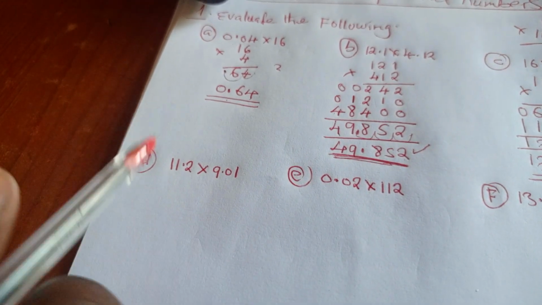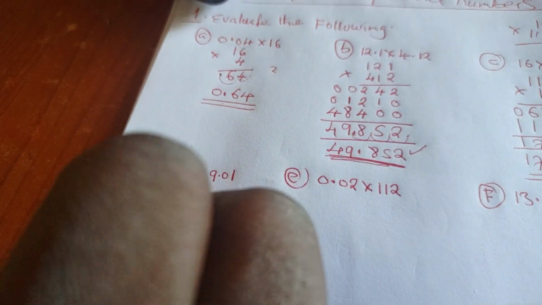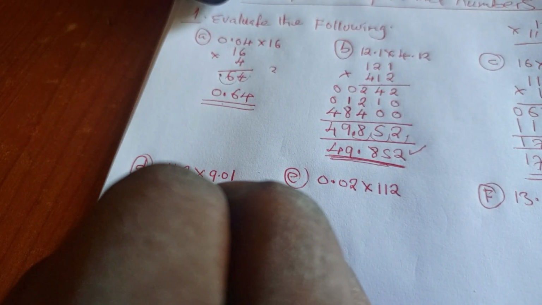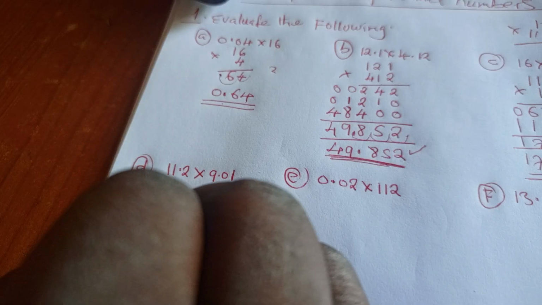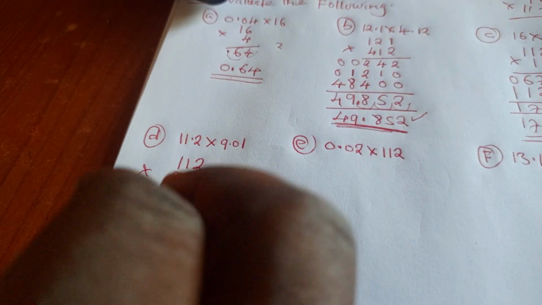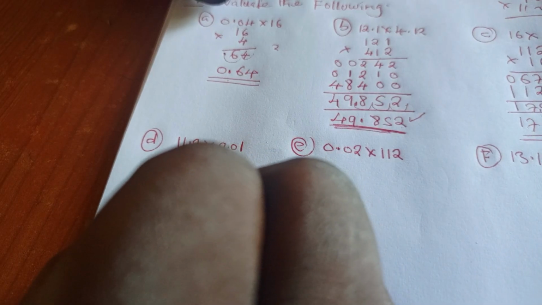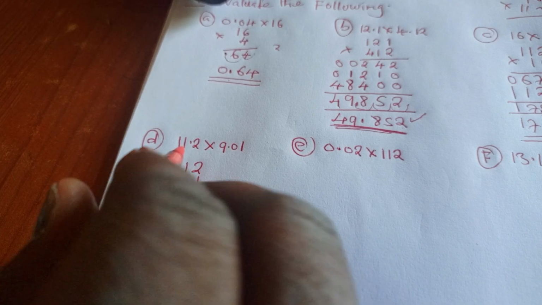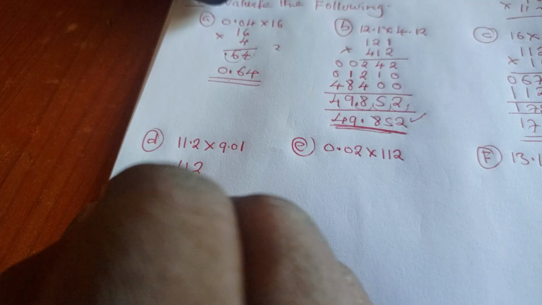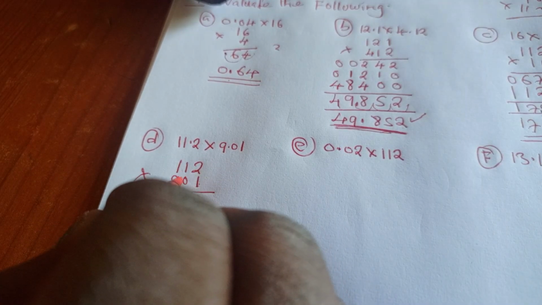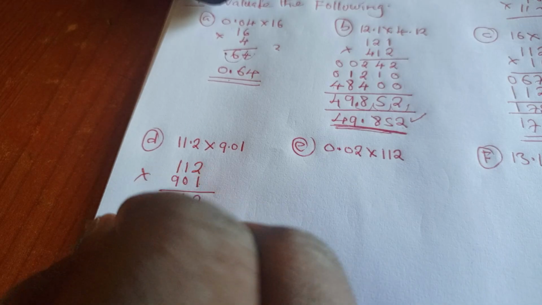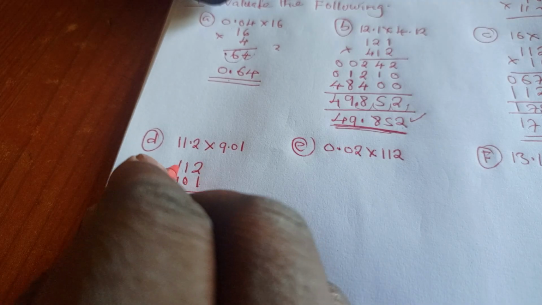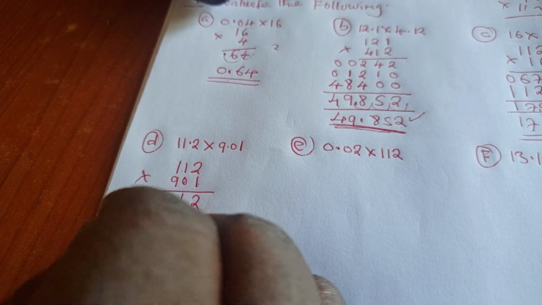Then I'll go to question G. Question G again, I'll say 112 times 901, like this. Then I'll multiply here. So I'll say 1 times 2, which is 2. 1 times 1, which is 1. 1 times 1, which is 1 again. And then I'll put a 0 here. 0 times 2, which is 0, 0 times 1, which is 0, 0 times 1, which is 0 again.